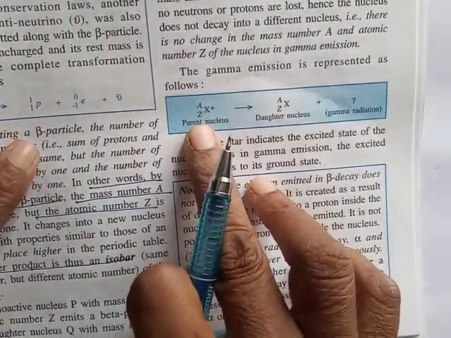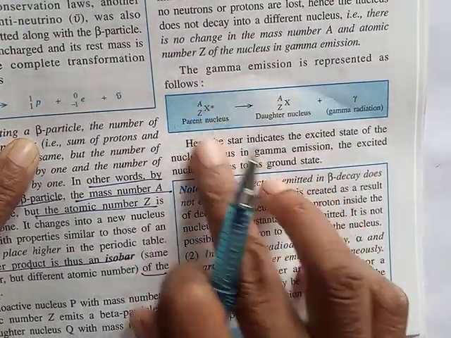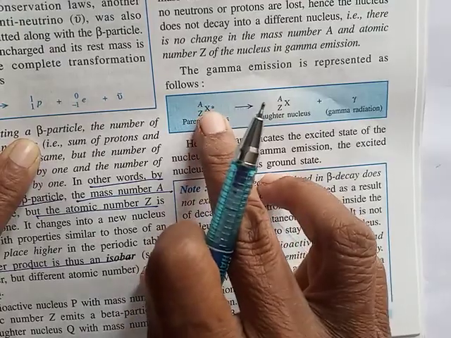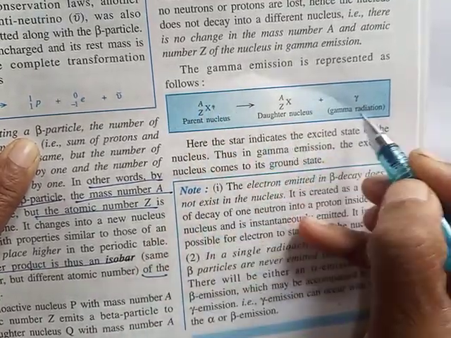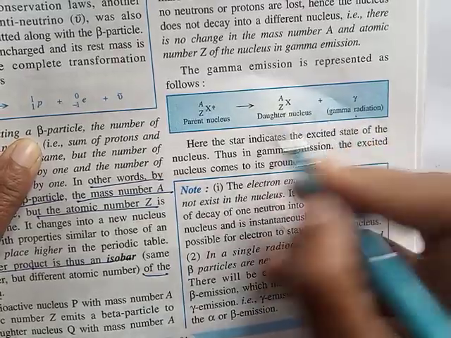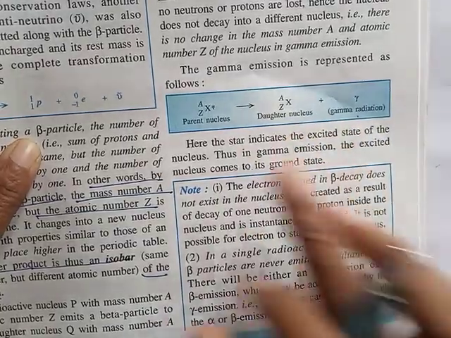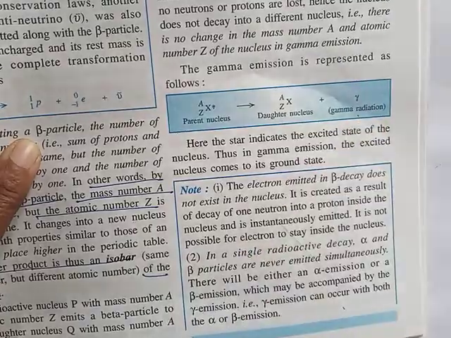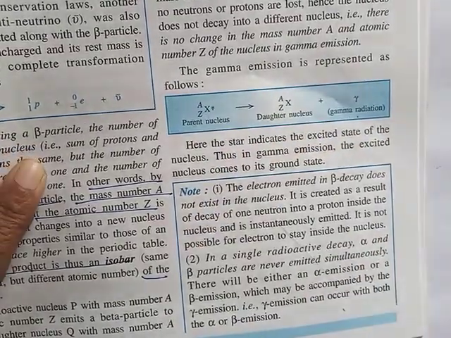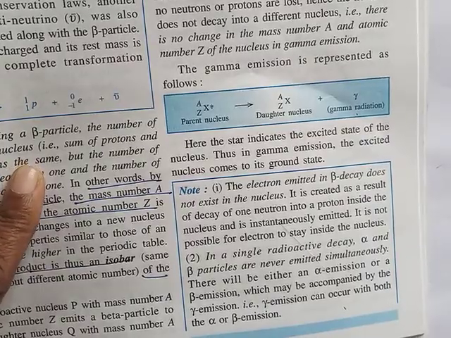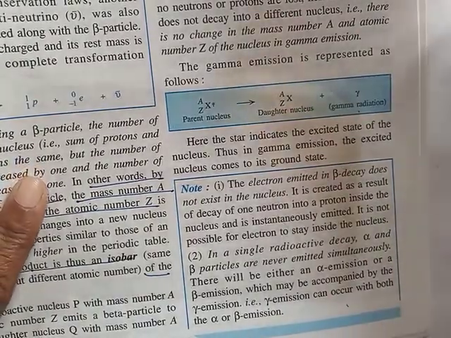If I have to represent a gamma radiation, for the parent nuclei I have to show the star showing that it's in an excited state, and after emitting a gamma, the star will go off, it comes to the normal state. So parent nuclei gives daughter nuclei plus gamma radiation without any change in mass number and atomic number. Is it clear, children?